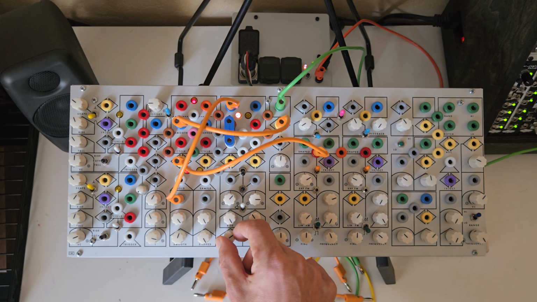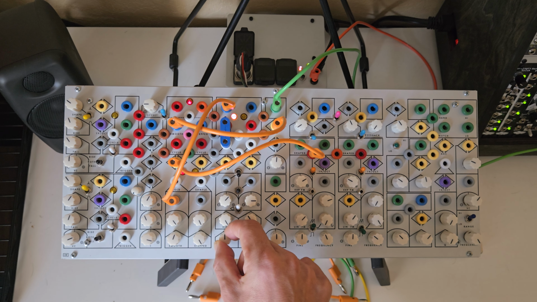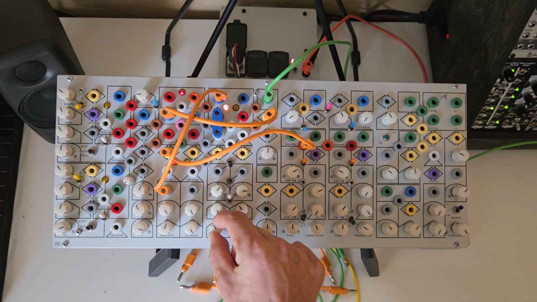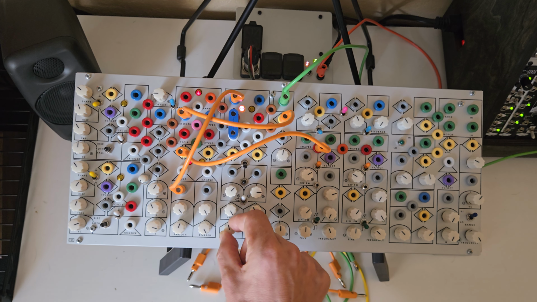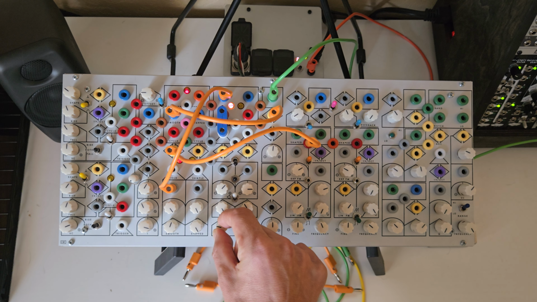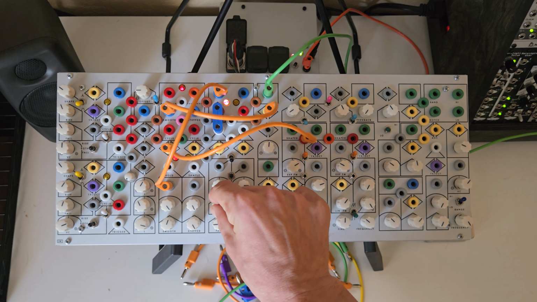Modulate it in audio range territory. Get lost in a whole world of different tones in that audio modulation realm. Increase the rise.